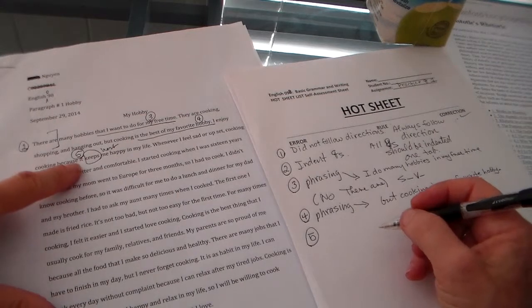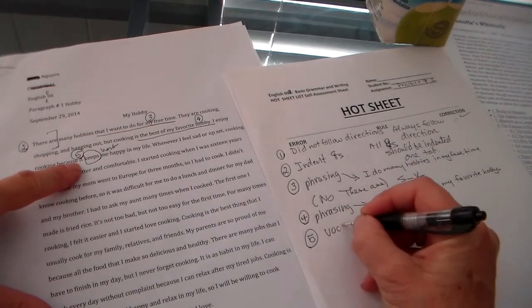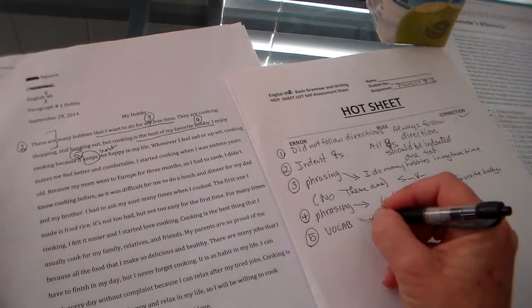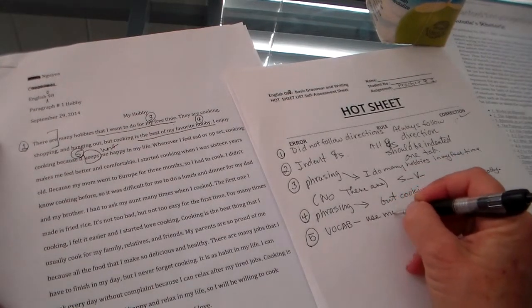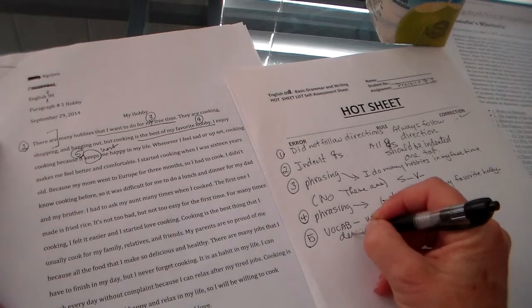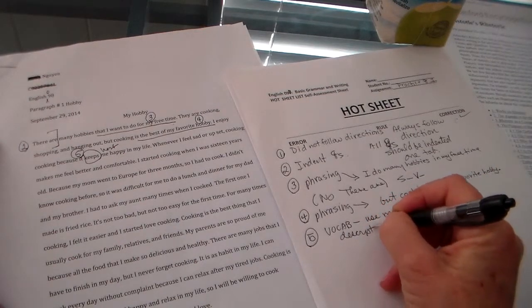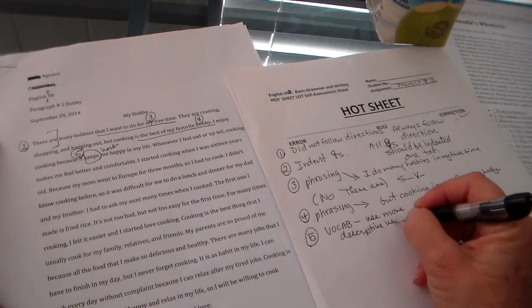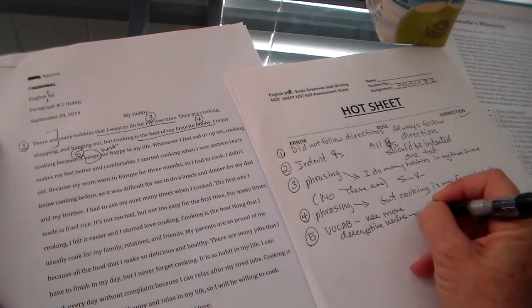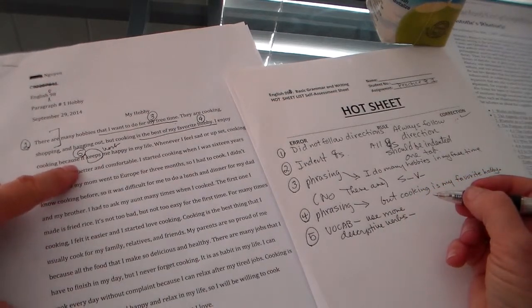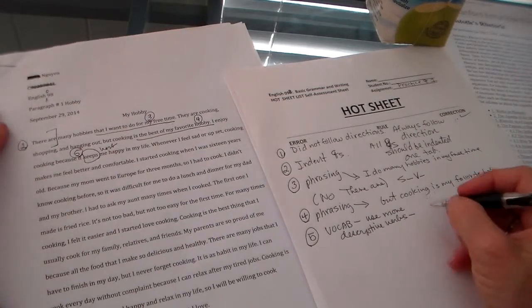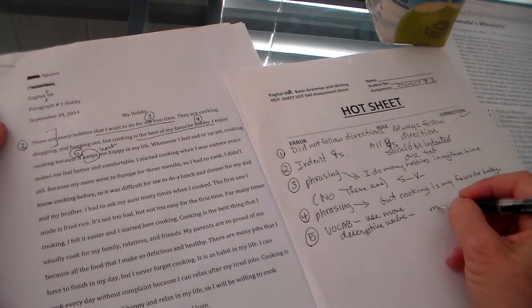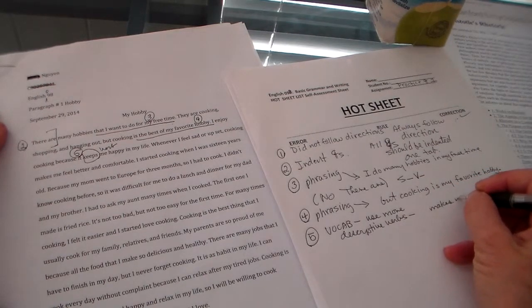So I think what she needs to do, I'm going to put vocab down here, and I'm going to say use more descriptive verbs. So instead of it keeps me happy, this one's not as strong as I would like, but perhaps say makes me happy.